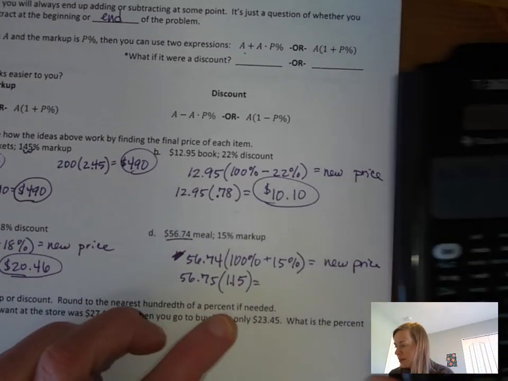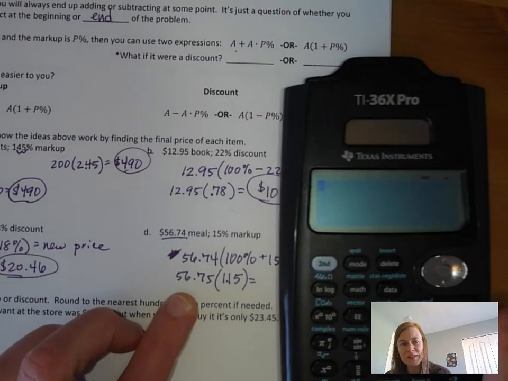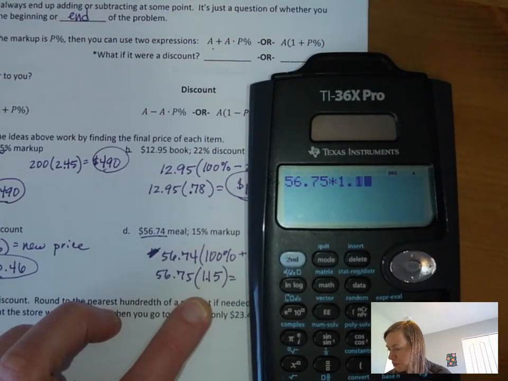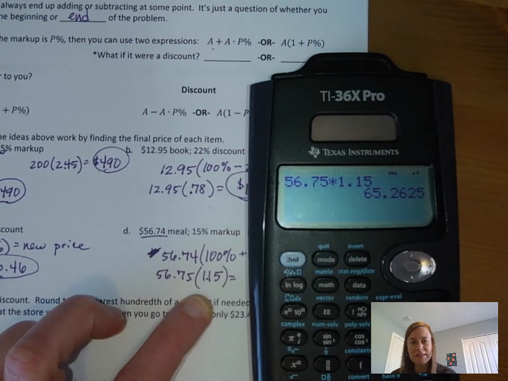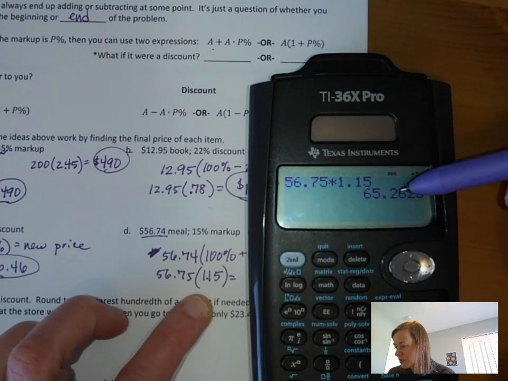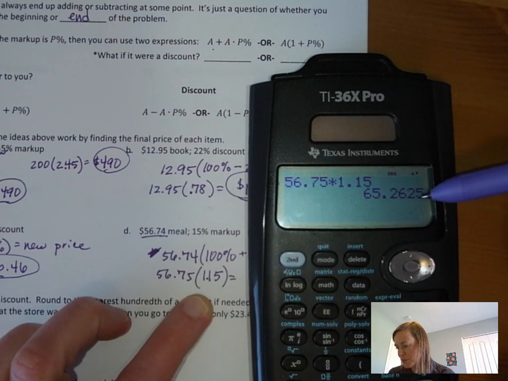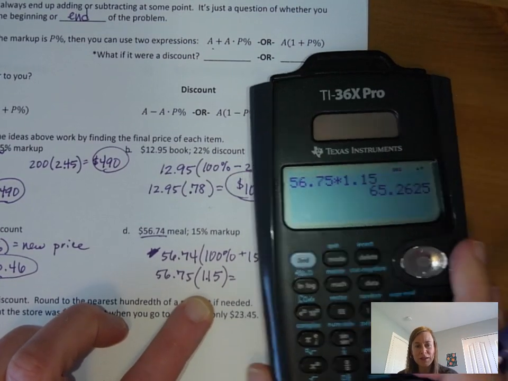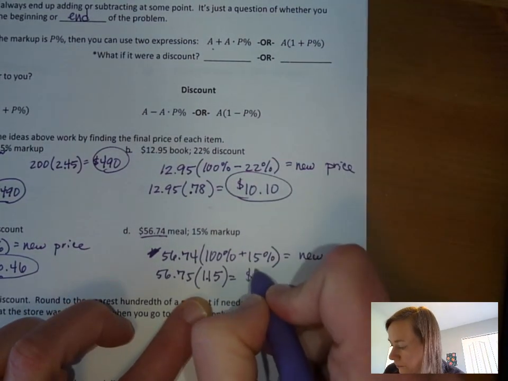And grab your calculator. You've got 56.75 times 1.15. And that is going to give you $65.26. There's some other decimals here, but 2 isn't a big enough number to make that bump up to a 7. So we'll leave it as a 6. $65.26.